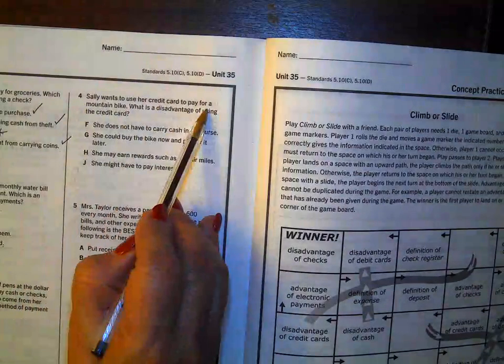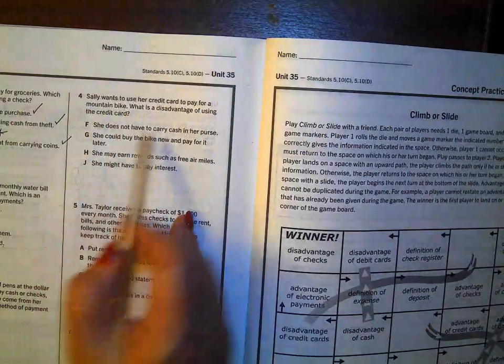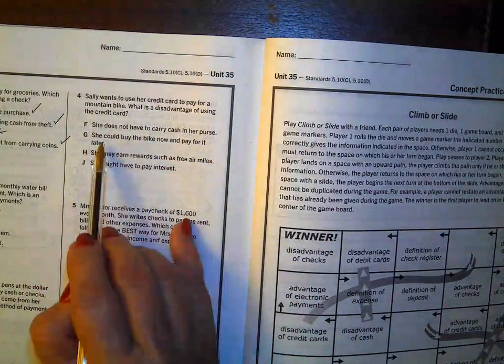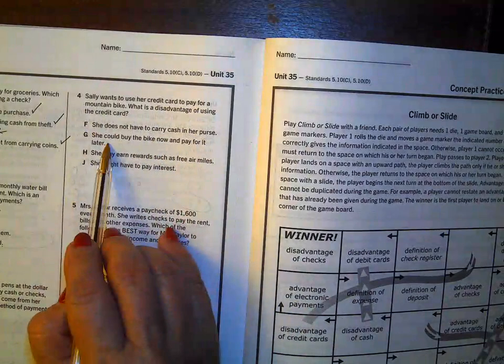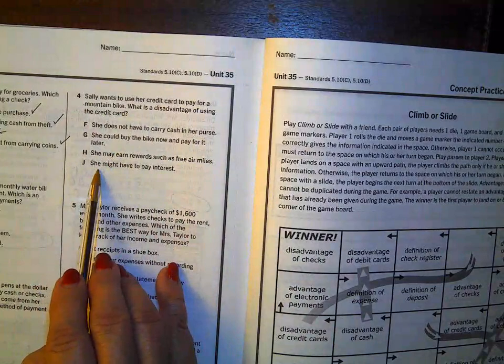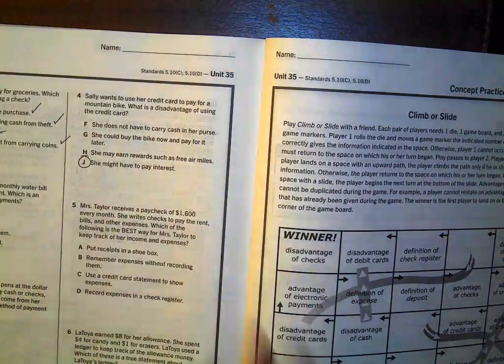Sally wants to use her credit card to pay for a mountain bike. What is a disadvantage of using the credit card? She doesn't have to carry. That's an advantage. She could buy the bike now and pay for later. That's an advantage. A disadvantage was she might have to pay interest. So if there's no specials, she'll have to pay interest if she doesn't pay it off the next month.